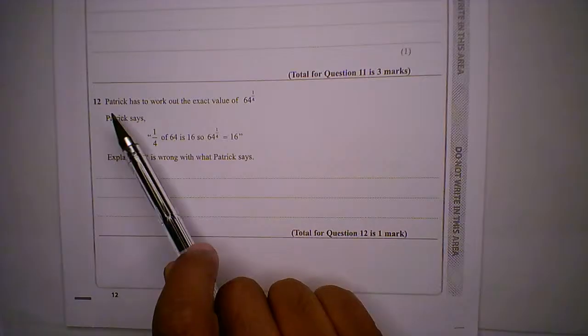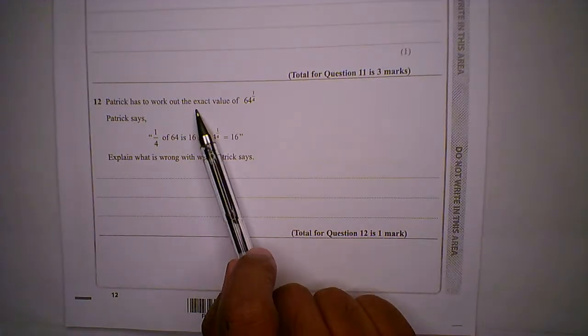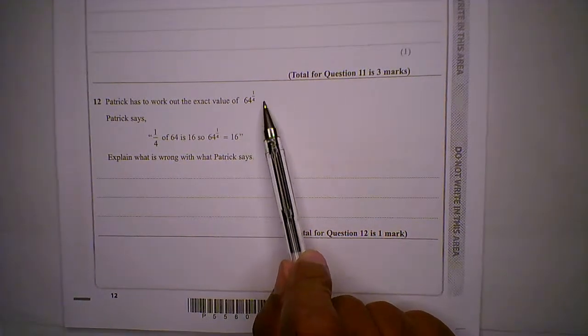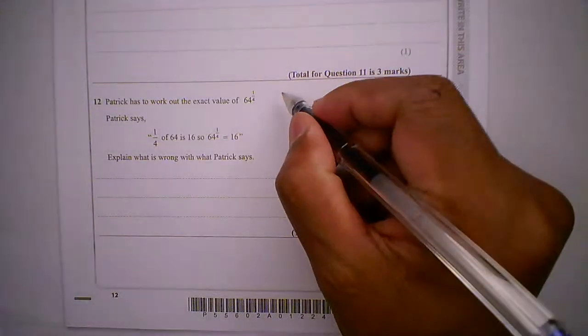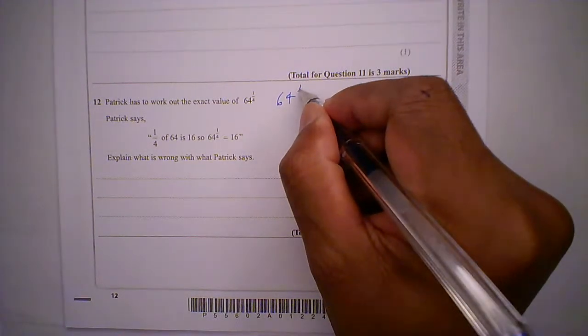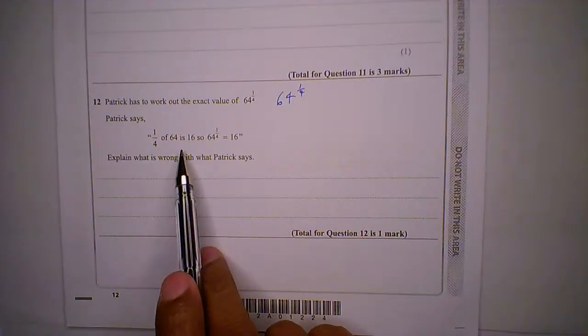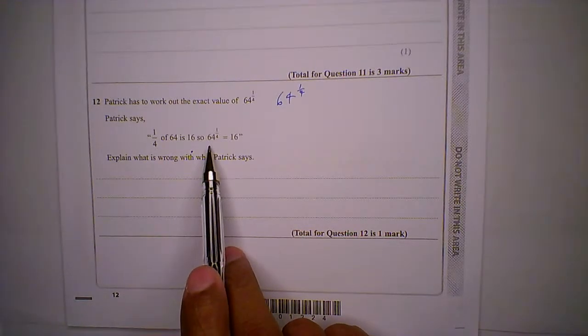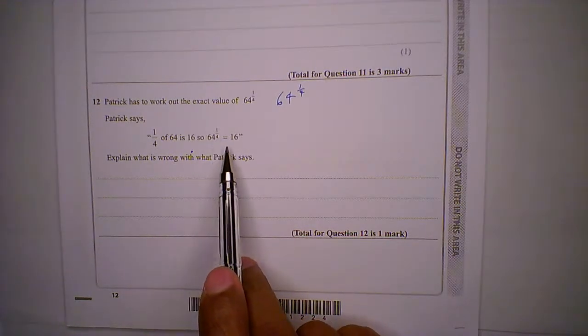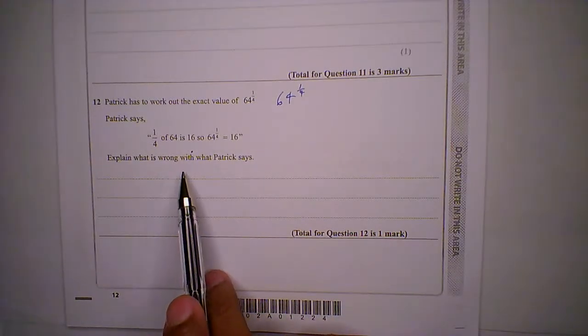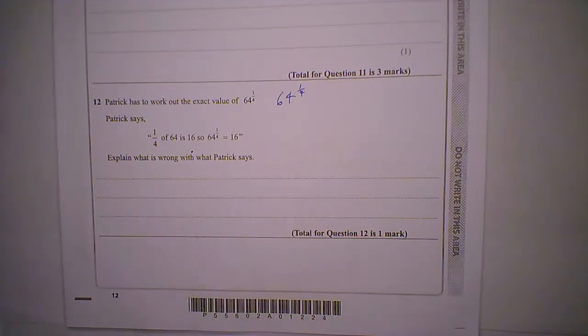Question 12. Patrick has to work out the exact value of 64 to the power 1/4, or a quarter. Patrick says a quarter of 64 is 16, so 64 to the power a quarter is 16. Explain what is wrong with what Patrick says.